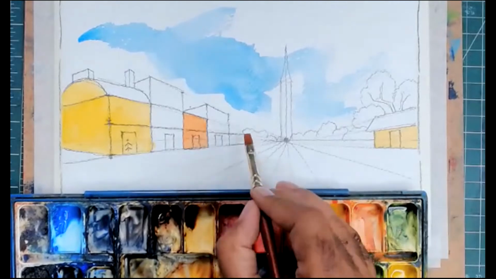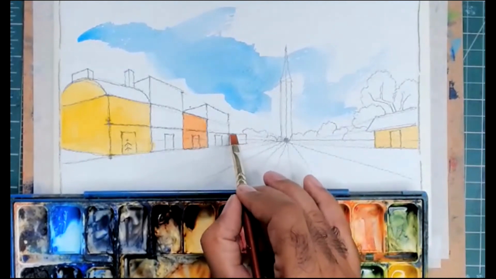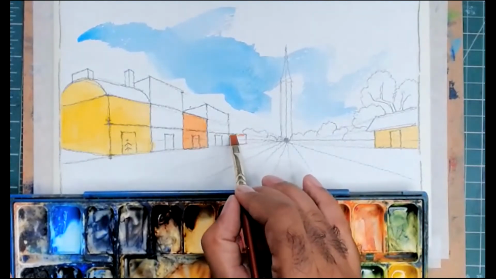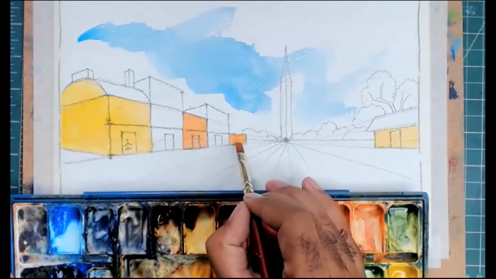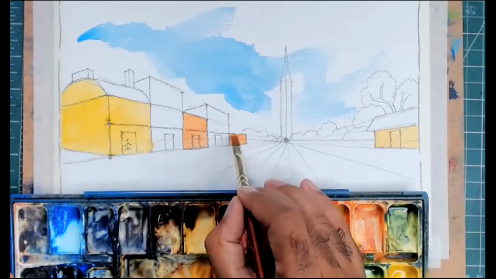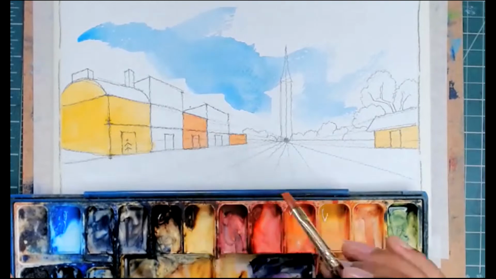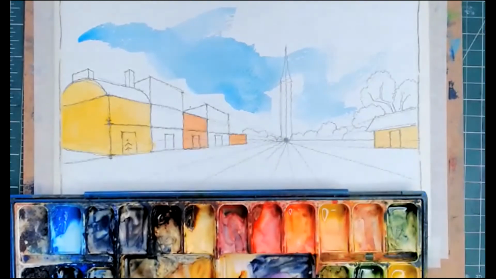This is some orange, and the last small house I'll also make orange. Maybe this class will be over very soon. It's an easy one. The concept of perspective is important, then after that, filling colors is easy.